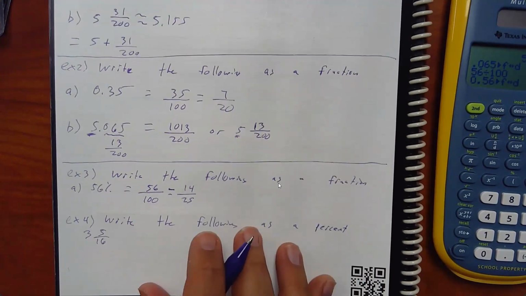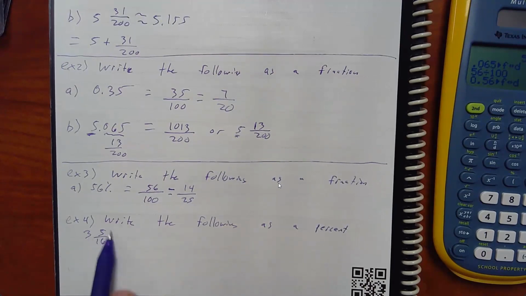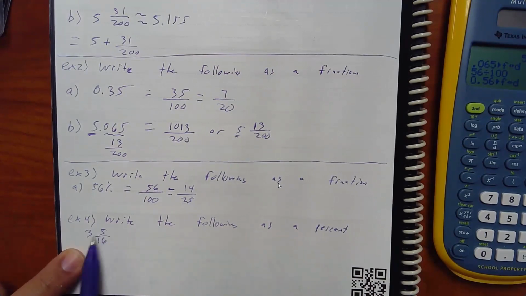It's easy to go from decimal to percent, so it'd be easier to change this to decimal first. Also, this 3 is a whole number, so that's already like 300% because it's a whole. This is going to be a big percentage.